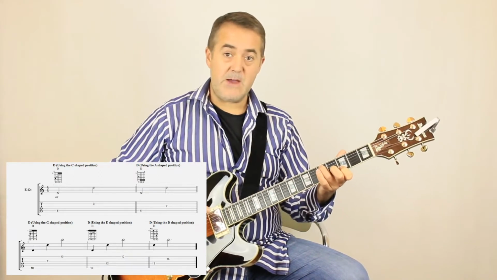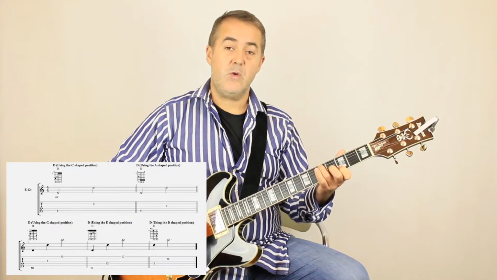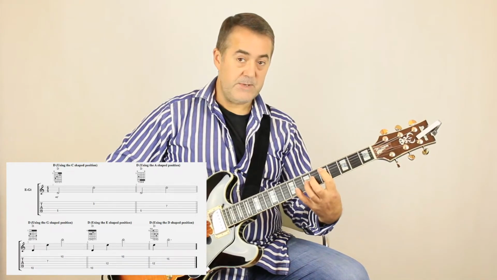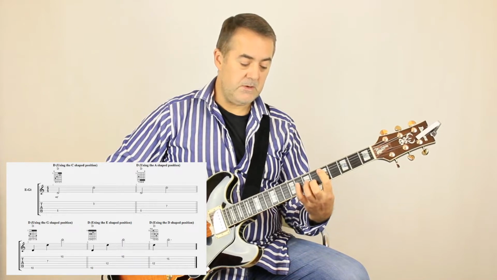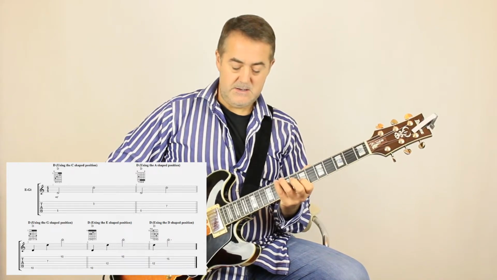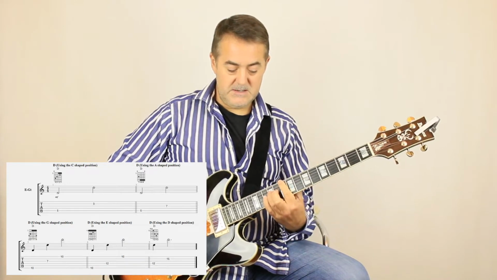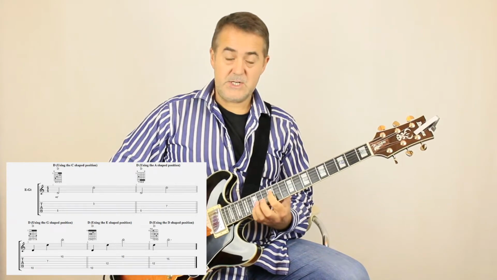And everything else will be in the key of D if we follow the same block patterns: D position 1, D position 2, D position 3, D position 4, and D position 5.